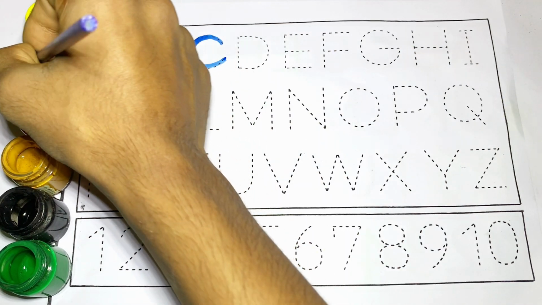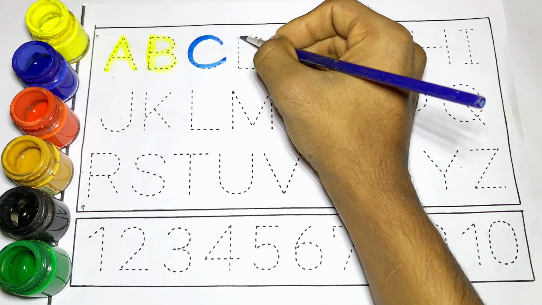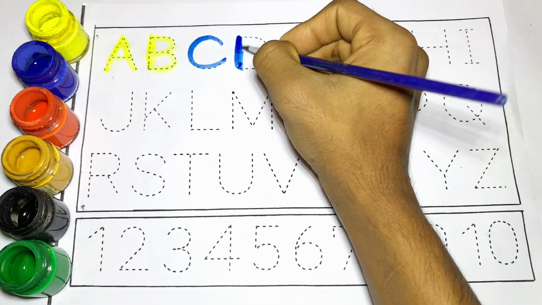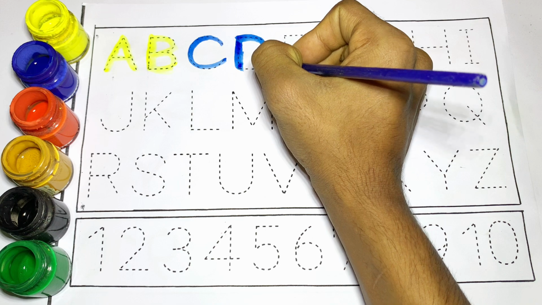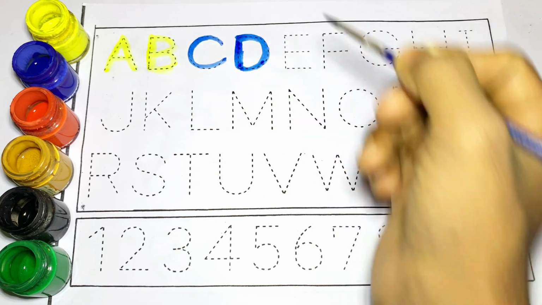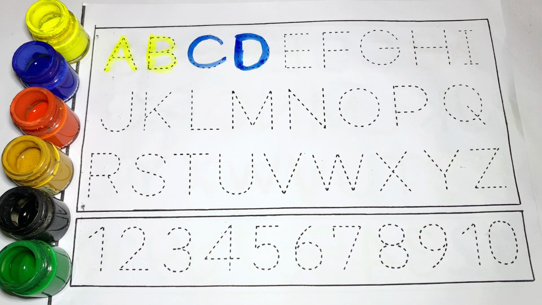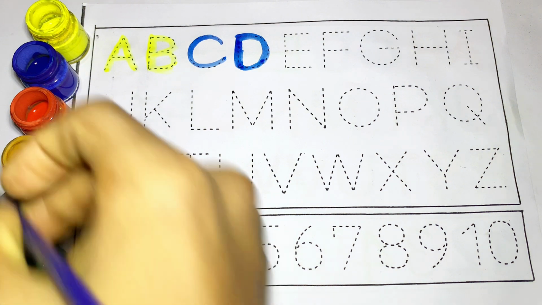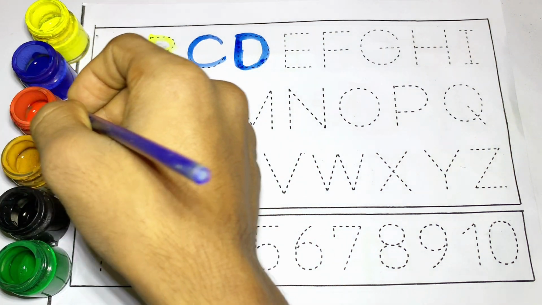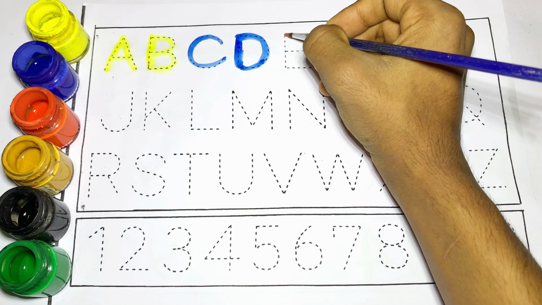Kids, again use blue color and draw D. D for dog. D for doll. Kids, now draw E. E for egg. E for elephant. And use red color.